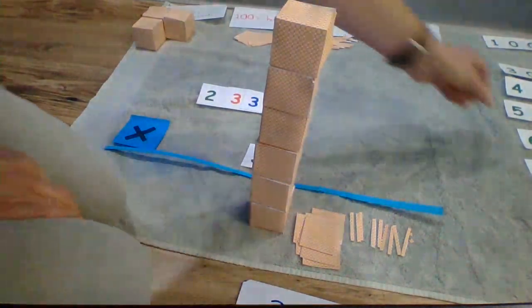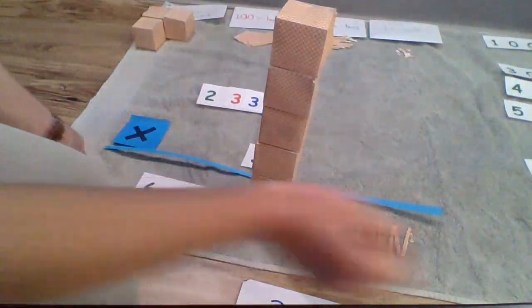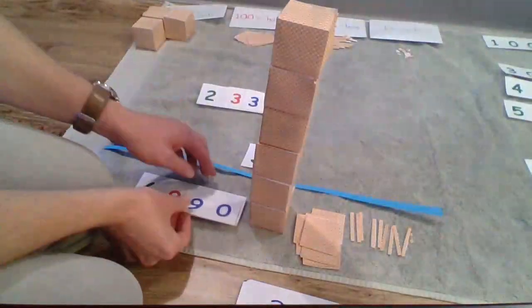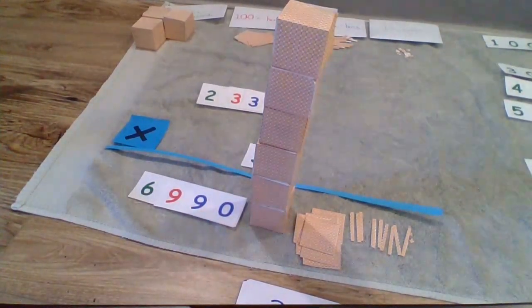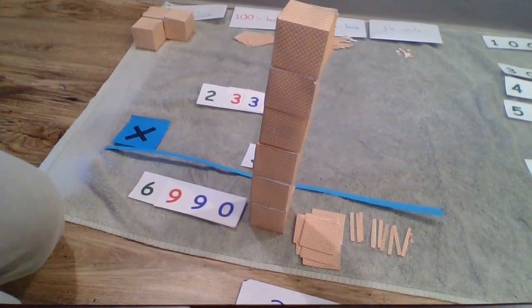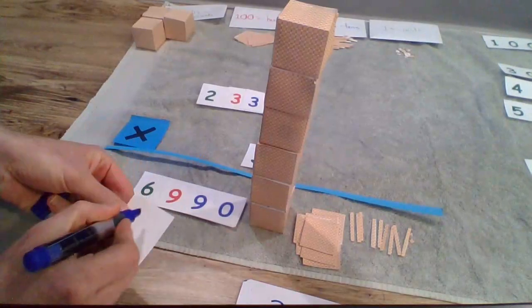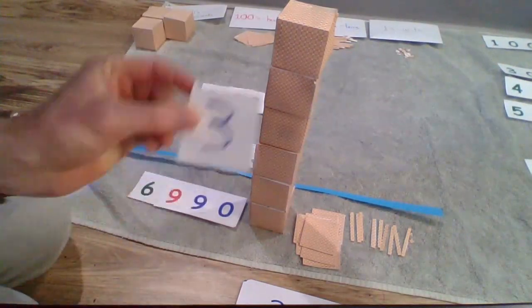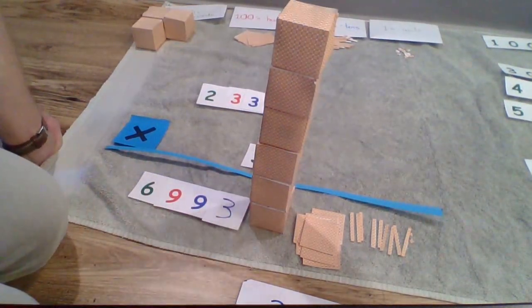So I need my 6,000, 900, 90. I need a 3. I'm already using my 3. So I'm going to quickly make a new 3 just out of a scrap piece of paper. 3. There we go. And I'll put that on top of this 0. It should be green, but I don't have a green right now, so I'm going to make do with what I have.